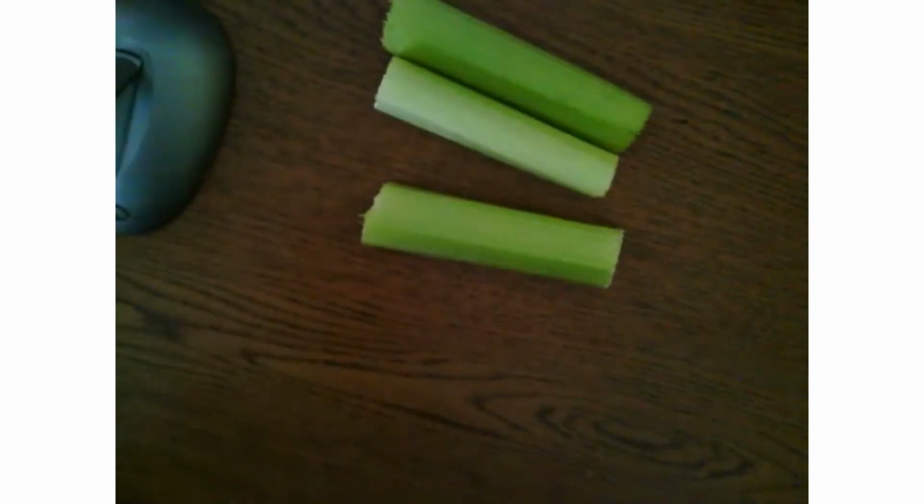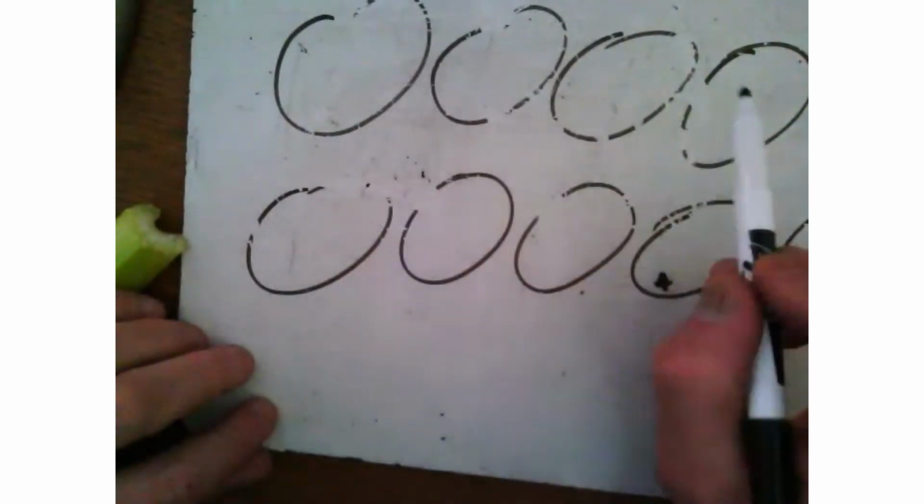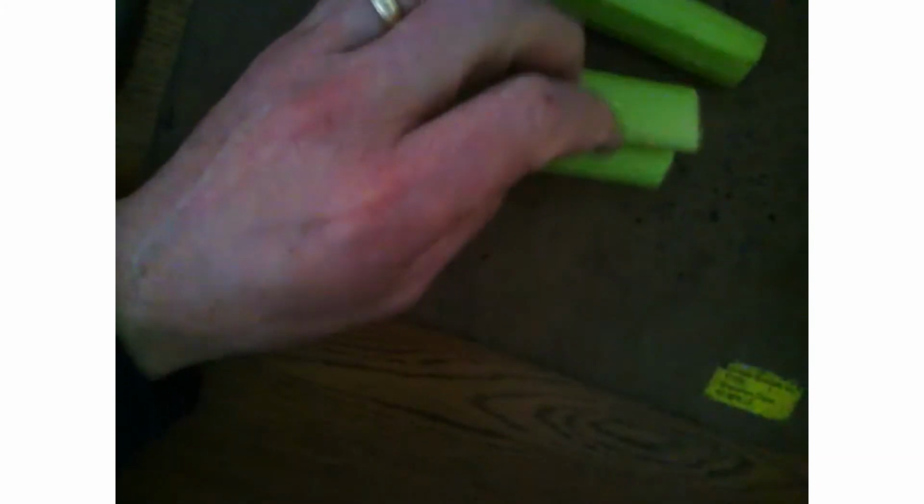What that's saying is you have maybe 10 people to feed, and you have 3 pieces of celery. So here's your 10 mouths: 1, 2, 3, 4, 5, 6, 7, 8, 9, 10. And you got these 3 pieces of celery. So what we're going to do is cut that celery up into 10 pieces, because there's not enough to give everybody a whole piece of celery.